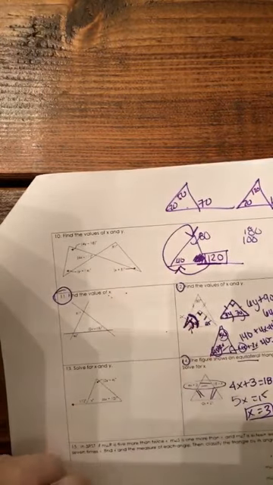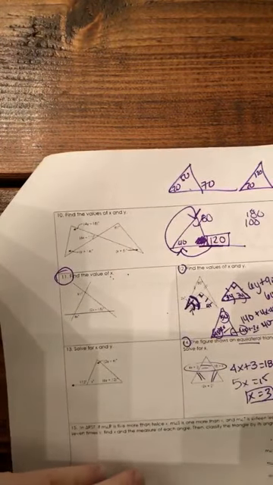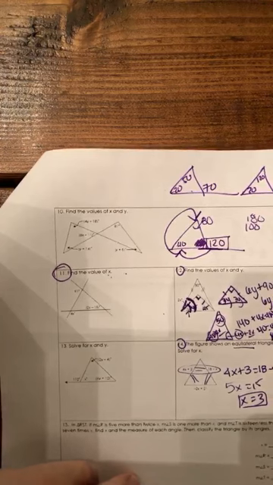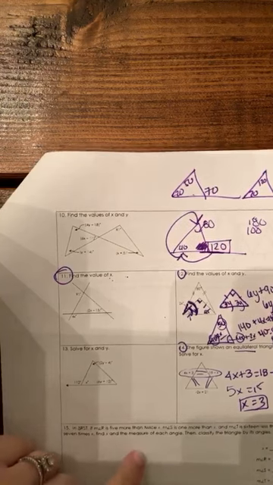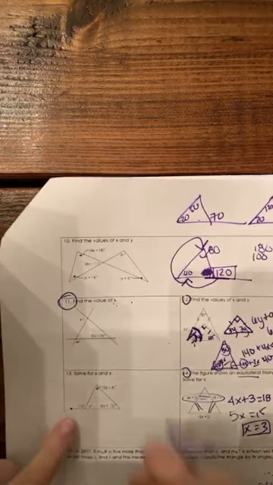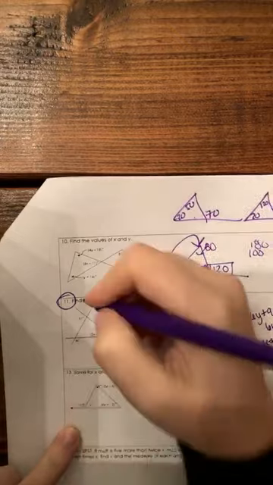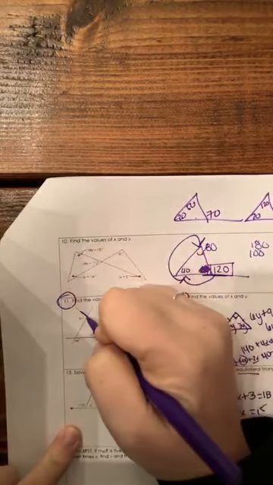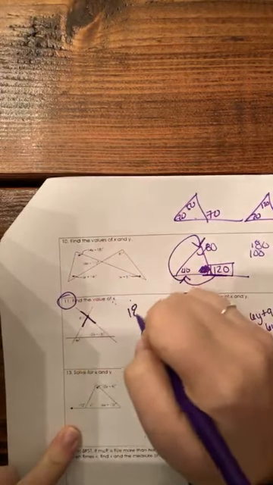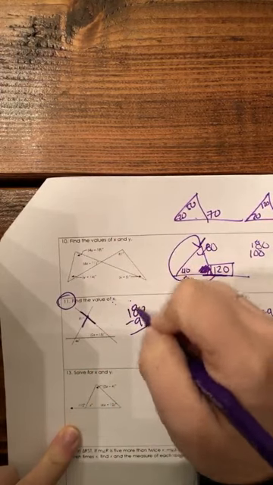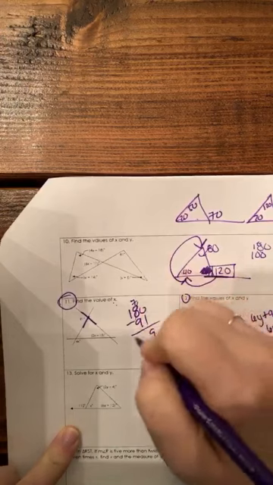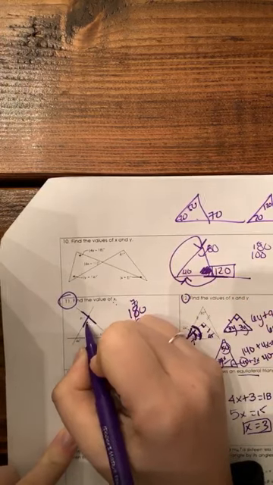Number 11. For number 3, let me do 11 first. For 11, I would take the 91 and work supplementary to 91. So 180 minus 91, what is that? 17 minus 9 is 8, so 89.